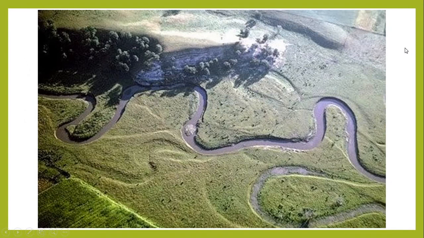Okay, so here is a better visualization of what it is we've just explained. You can see here, look, a perfect example of a meander scar, where the river originally would have come across here and through here and then down there, and there was a meander neck here. The river has cut through.